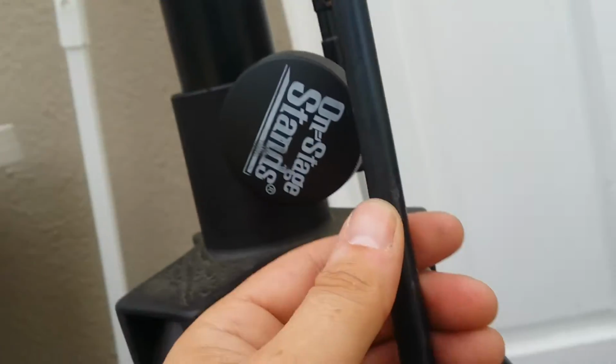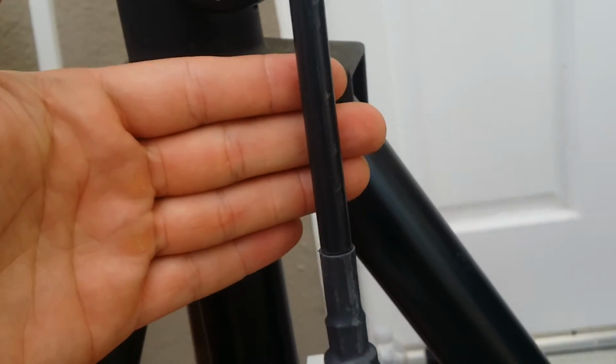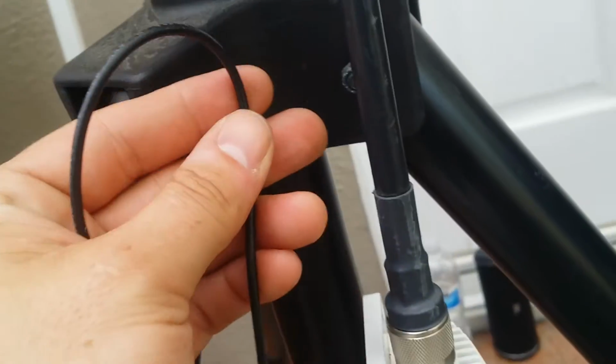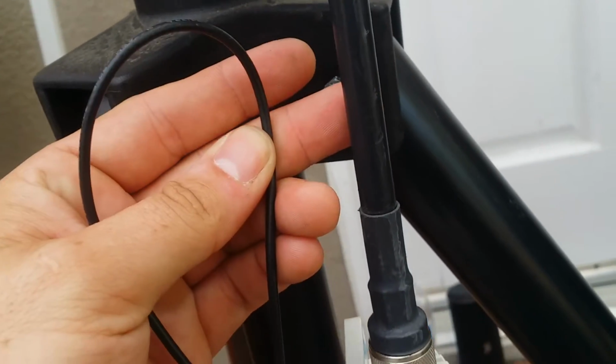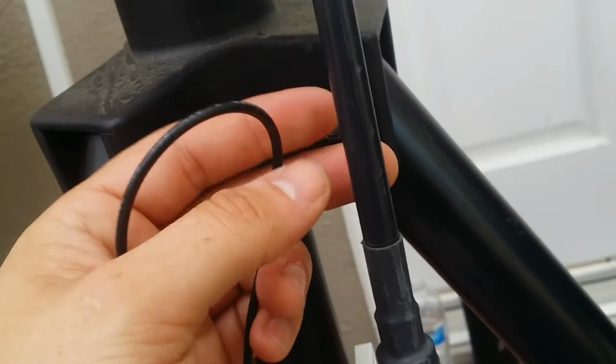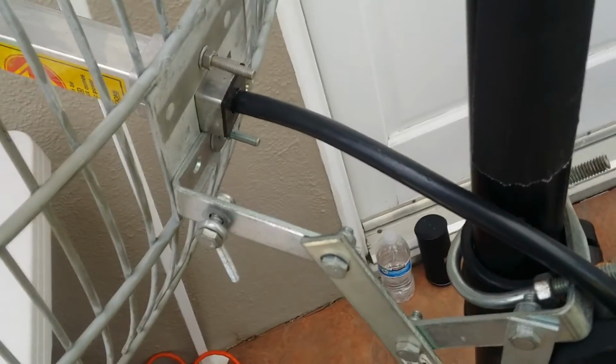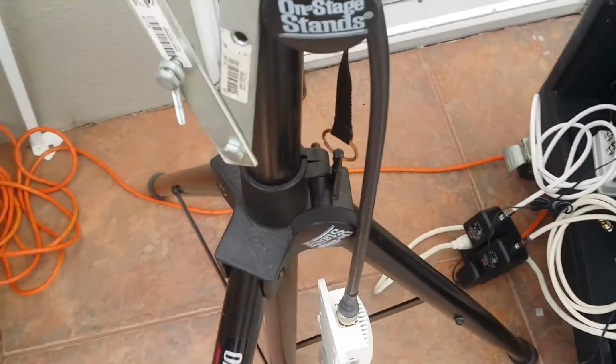I do believe this is LMR 400. Look how thick that cable is. Look how thin RG174 is. That's why you have such huge line loss with 174. LMR 400, absolutely, I'd run that everywhere if I had it, but it is $170 a foot. So, no, thank you. Yeah, so that's what I'm running.